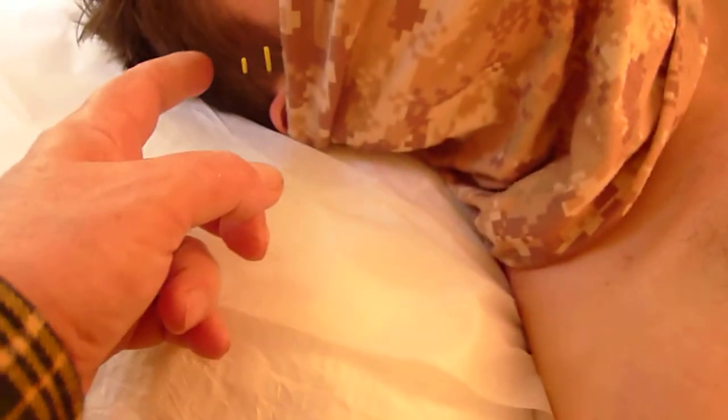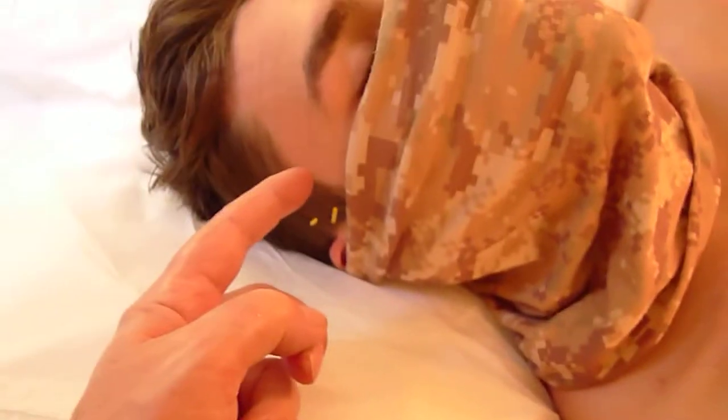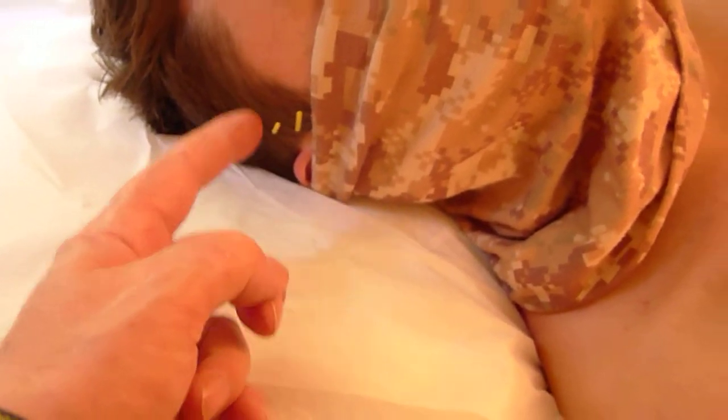because this channel, the gallbladder channel, ends at the little toe. Let me back up. It starts at the little toe, runs up the side of the leg, and I'll skip the intermediate part, but it ends up on the side of the head, on the side of the eyebrow. Sorry, bad camera work, side of the eyebrow right there.